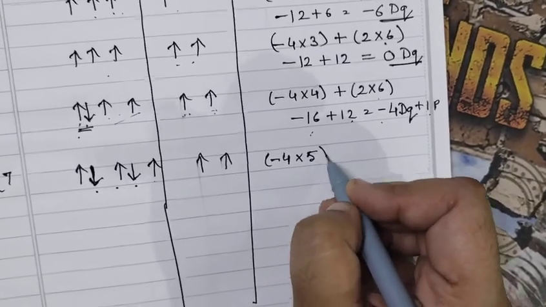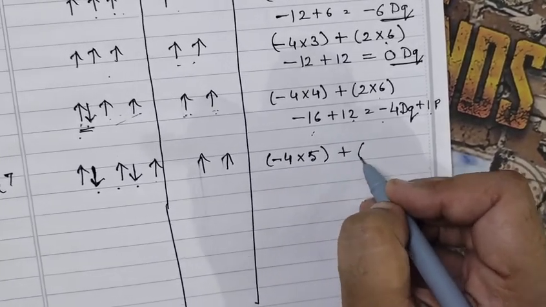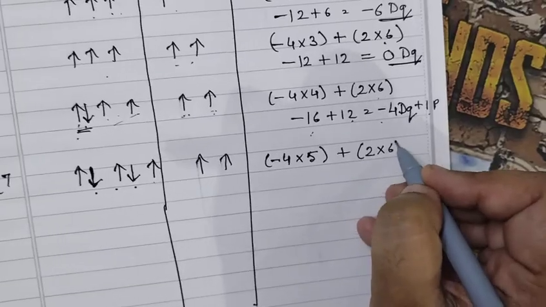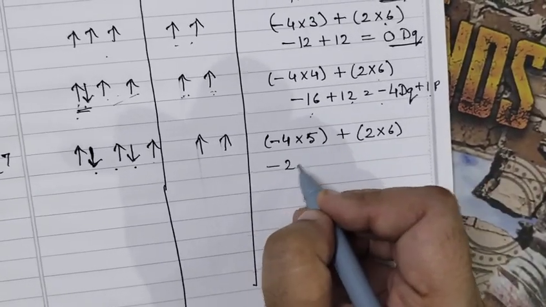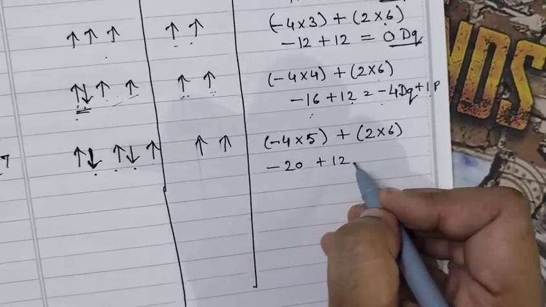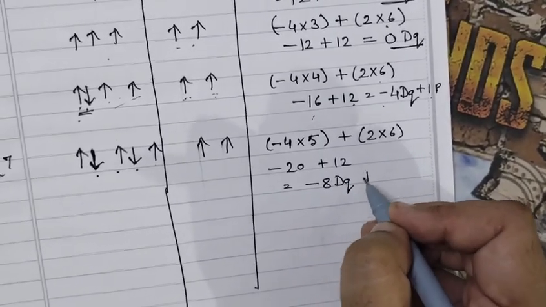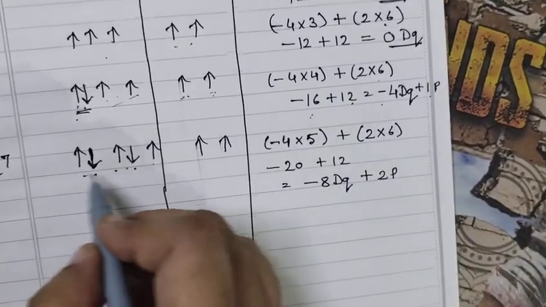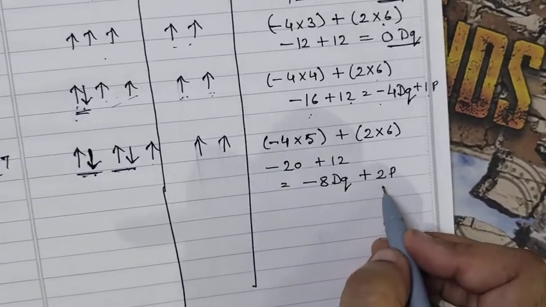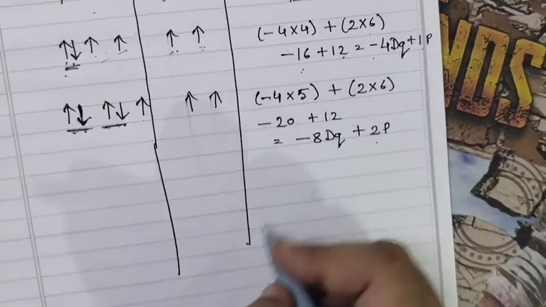So minus 4 into 5 plus 2 electrons for 6, that is minus 20 plus 12, that is minus 8 dq, and the total pairs are 2. One pair, second pair. So plus 2p.